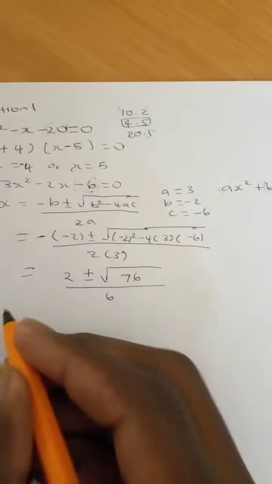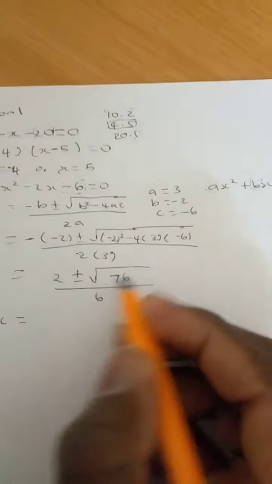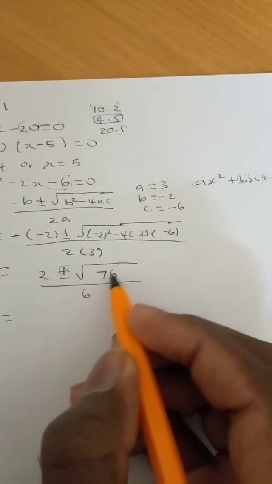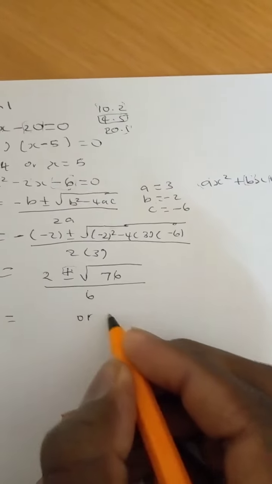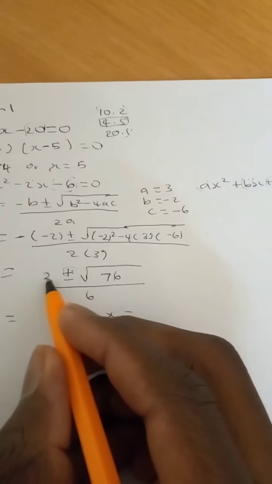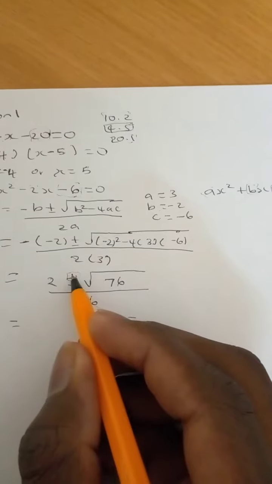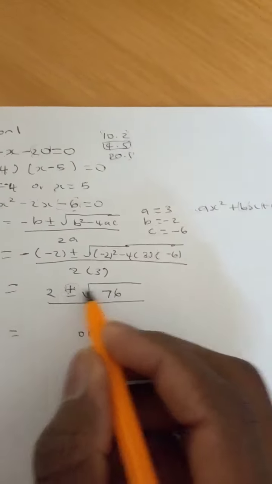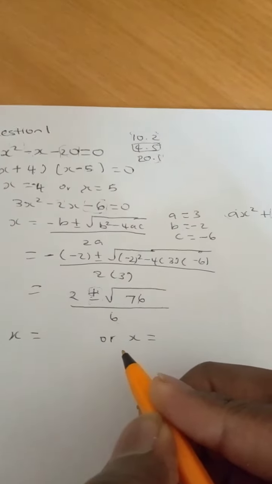The next step we're going to do is that our x will be equal to what? You press the whole thing on the calculator, but you first say 2 plus square root of 76 all over 6 first, and then the second one you're going to say x is equals to 2 minus square root of 76 all over 6. You took positive first, and then the second time you took the negative. You don't take them both. The calculator can give you both answers, you see. So you start with the positive and then you go to the negative.